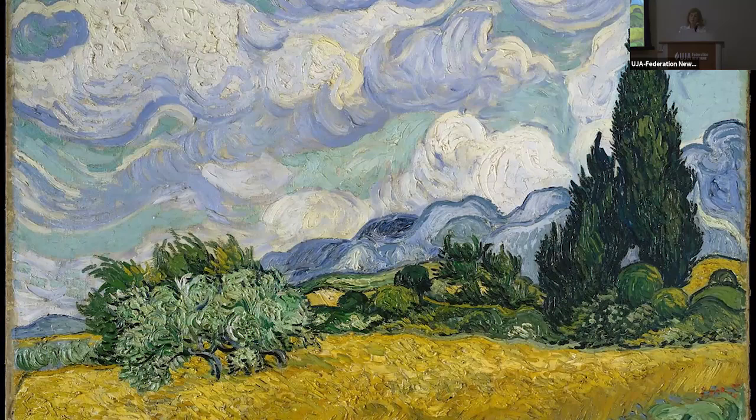The mountains are painted in purple in order to give the effect of the shadow of the clouds reflected on them. The exaggerated amount of paint that he puts on the brush and does not remove is called impasto. And Van Gogh used a great deal of impasto.